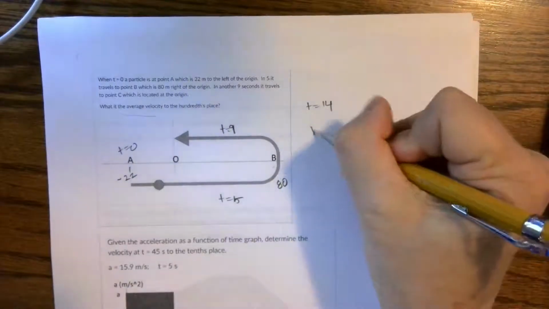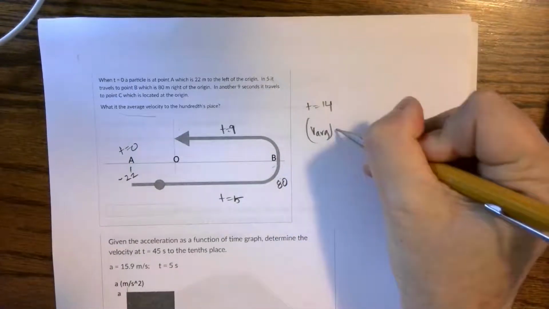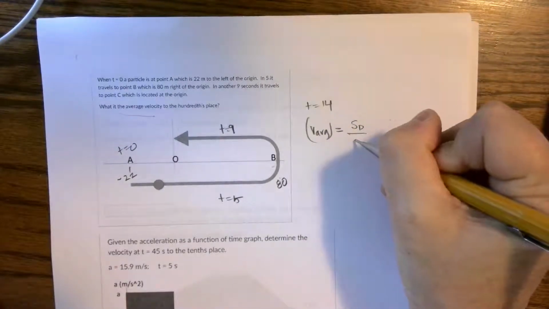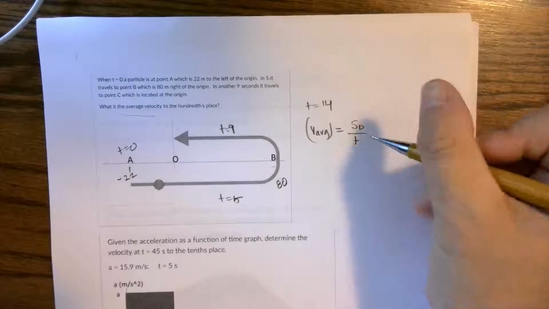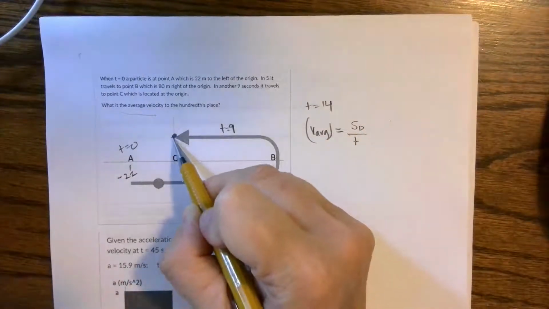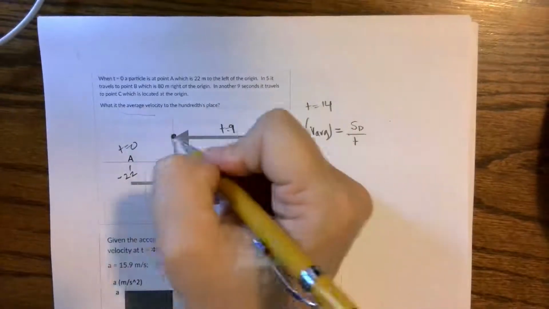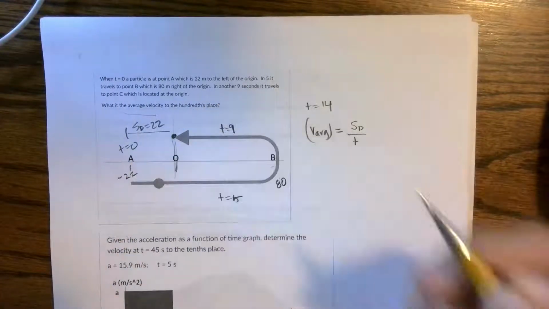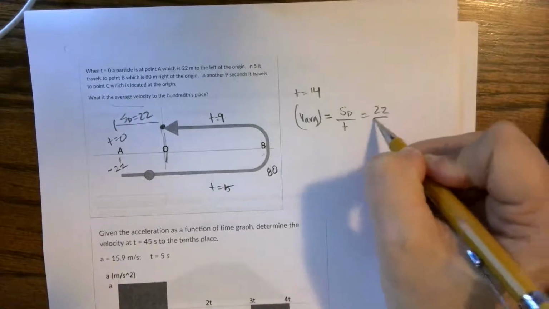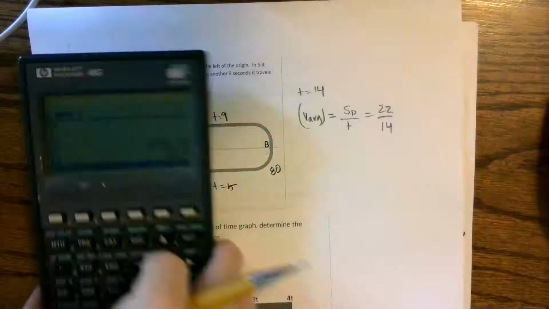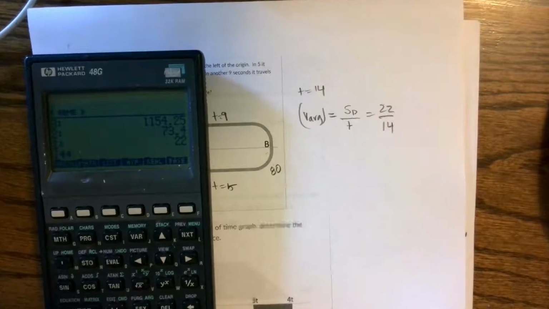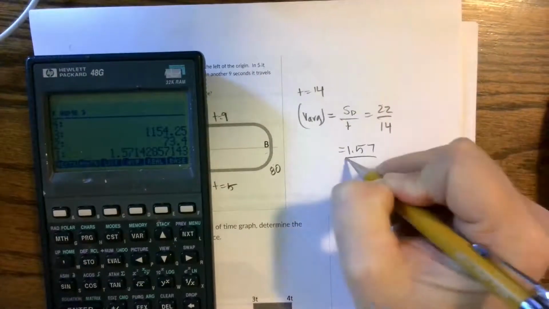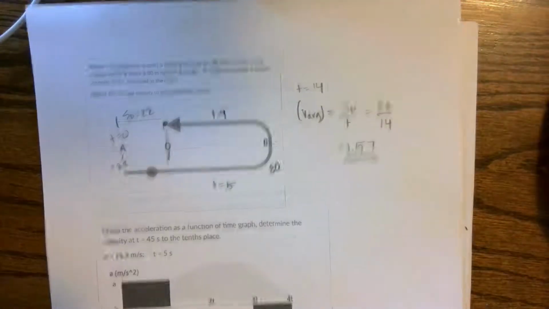Average velocity. So our average velocity is displacement over time. And when I look at this, I end at the O, or 0. So my displacement is 22. So I have 22 over 14. .57.